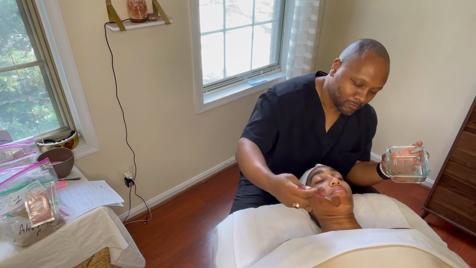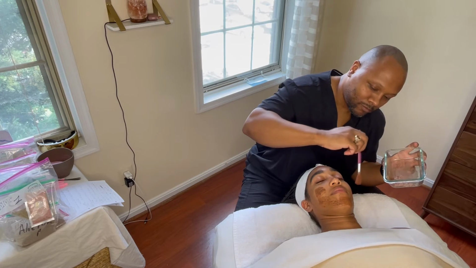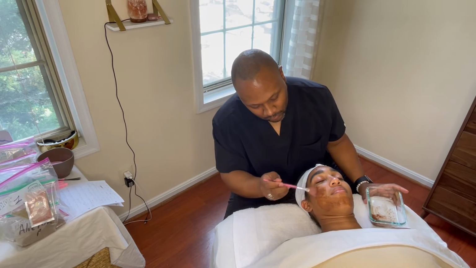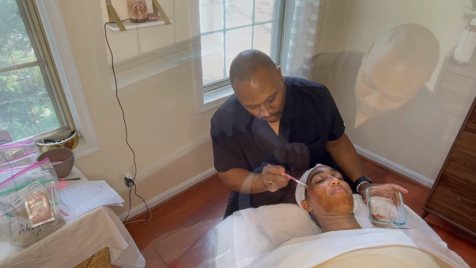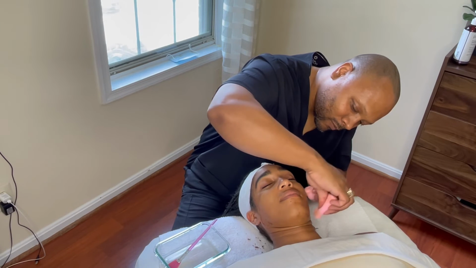Let's talk about the benefits of our sensitive skin additives and clays. We talked earlier, but we never discussed the rose clay because we haven't added it yet. So rose clay is much gentler.